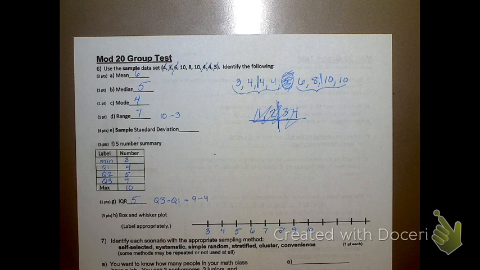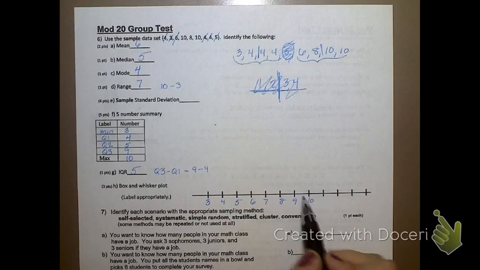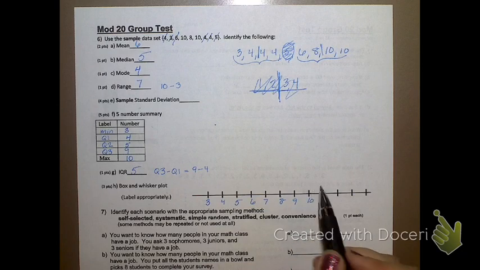I did have one group that put their box and whisker plot right on the line, like they made their box right here, and then their whiskers went like this. It's really hard to see the whiskers when they're on the line, right? From a grading standpoint, that's really hard. So please put your box and whisker plot above there.